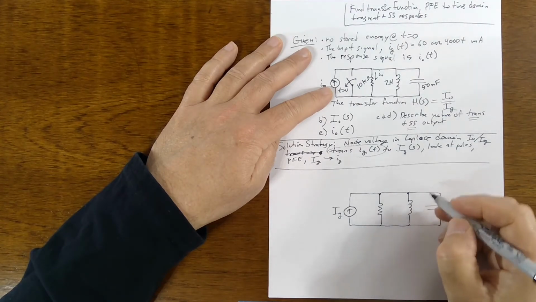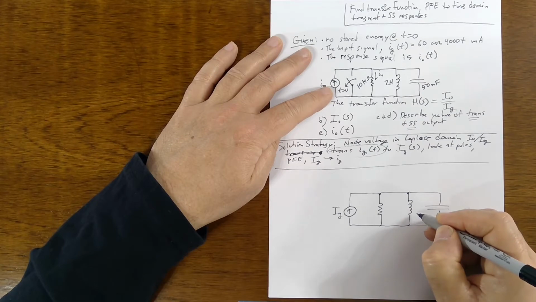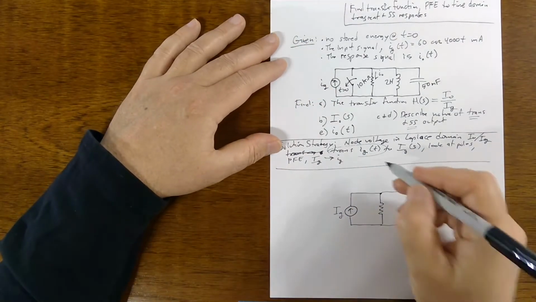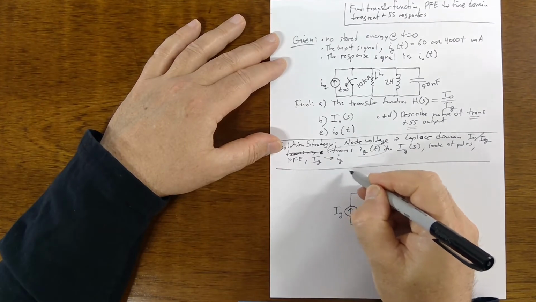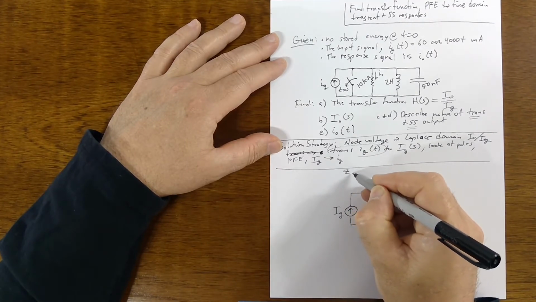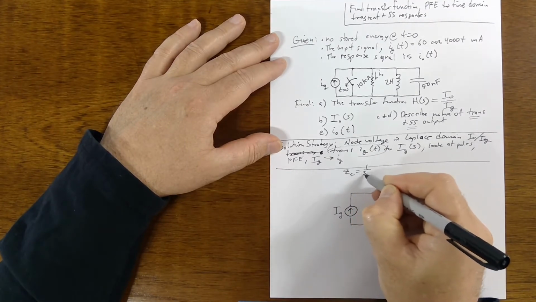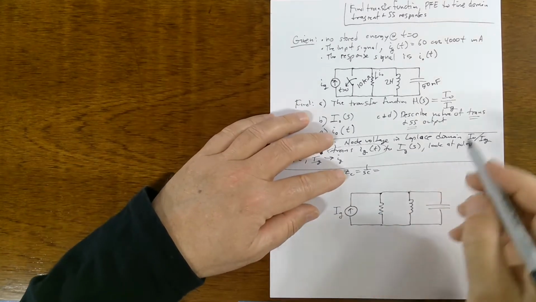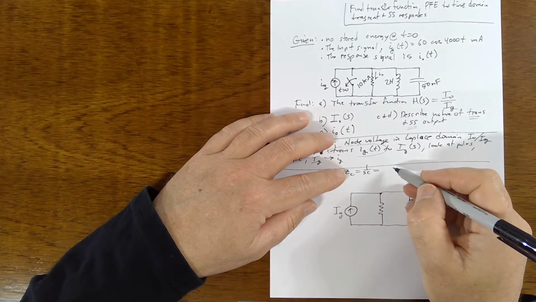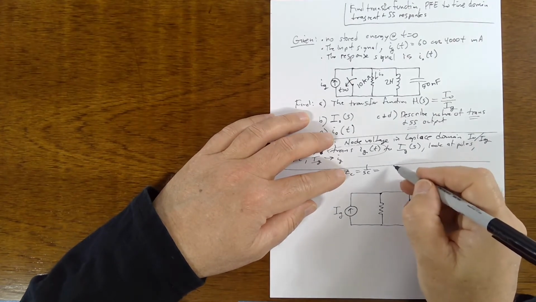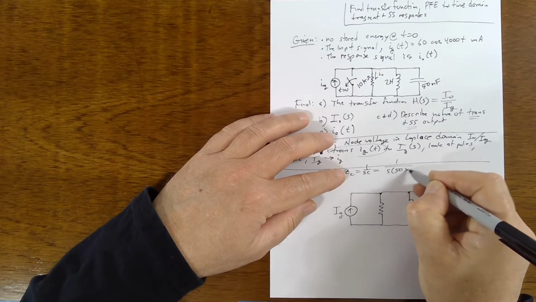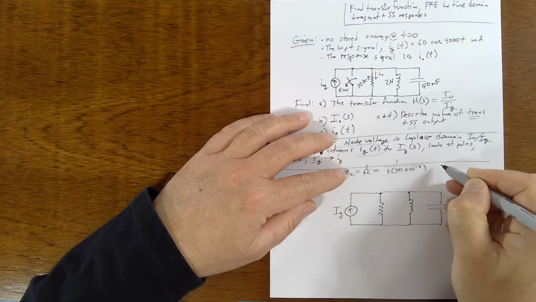Okay, so we need the frequency domain impedances of this stuff. So Z sub C is 1 over SC. That's the Laplace domain impedance for a capacitor. So it's 1 over S times 50 times 10 to the minus 9th, 50 nanofarad.